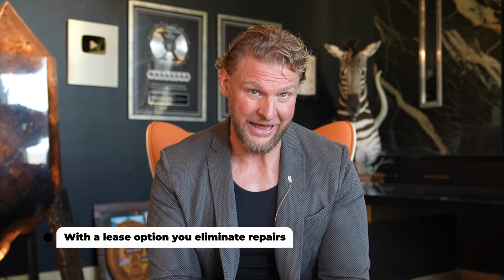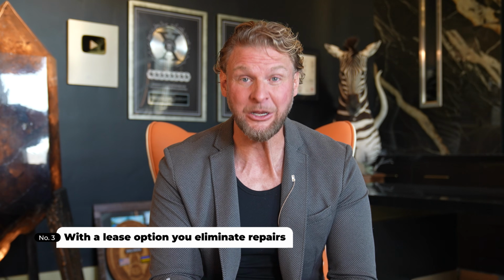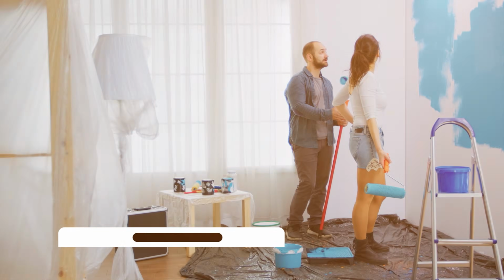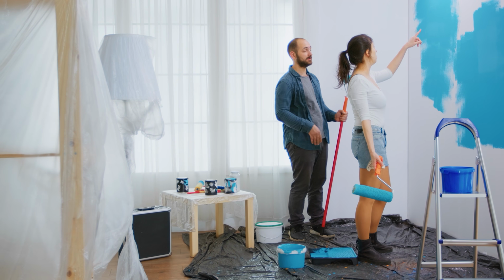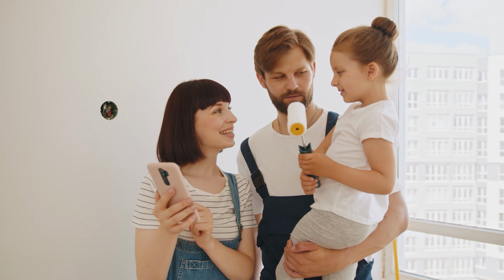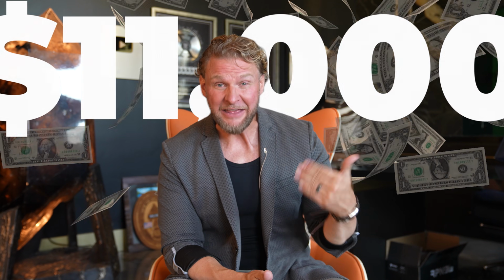The third thing that really happens here is with a lease option, you eliminate repairs because the tenant buyer handles the maintenance. You eliminate property management as well. You don't have to pay 10% out the door for that. You eliminate turnover. So now when we compare the rental to a lease option over, let's call it 4 years, that rental maybe netted you $11,000 a month, not a lot, but the lease option brought you $65,000. That is a 600% increase in money compared to a rental.